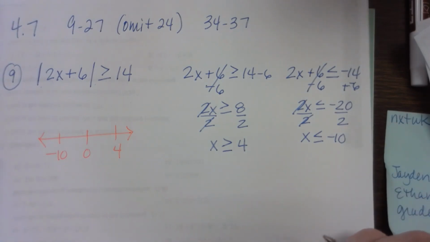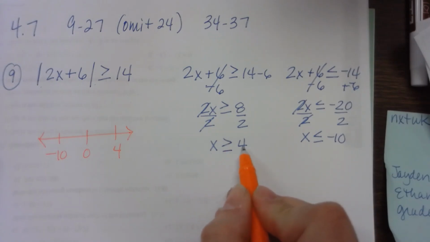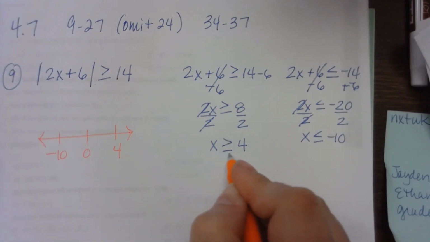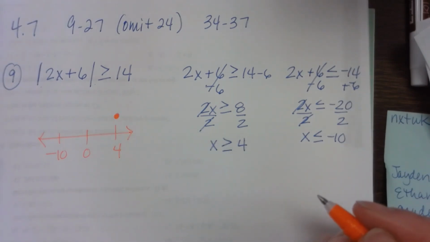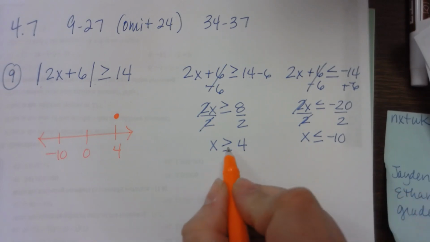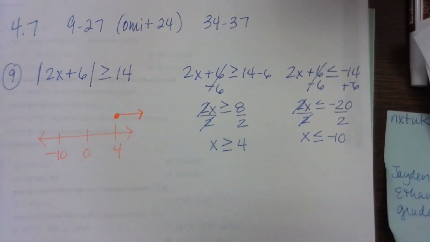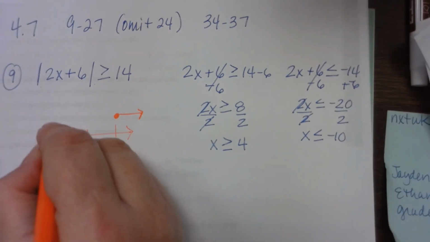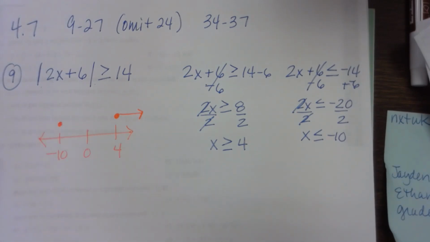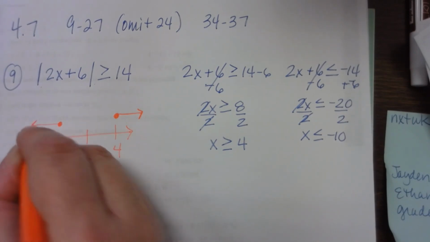This one says that x is greater than or equal to number 4. So remember, if it's underlined, we get to close that because it includes 4. And greater than, I'm going to follow that arrow. So that I am now going in this direction. For the negative 10, it's also going to be closed. And this says that x is less than or equal to, which means that this is going to be moving over into the opposite direction.